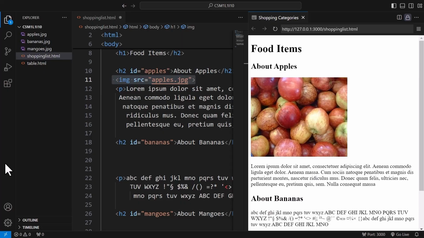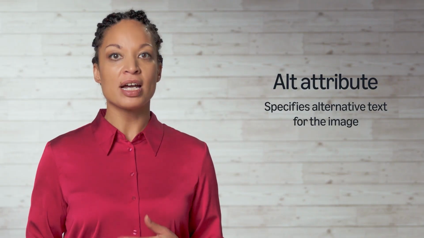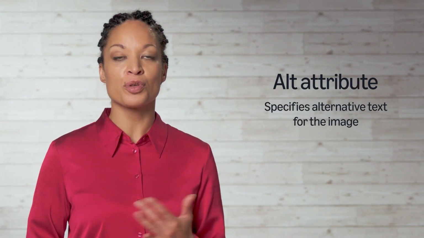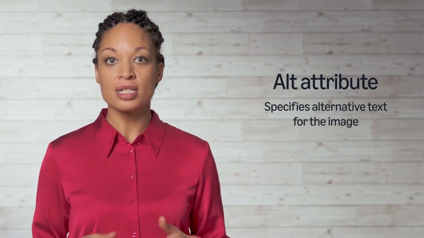The src attribute is mandatory, but there are other attributes that you should also consider. An important attribute that should always be included is the alt attribute. This is specified inside the img tag. The alt attribute provides an alternative text description for the image. This is important in 2 situations. If the image cannot be loaded due to an error, this alternative descriptive text can be displayed.